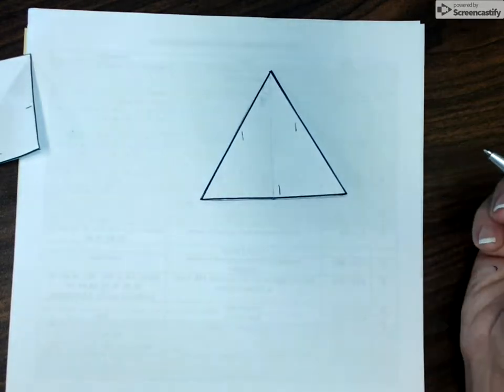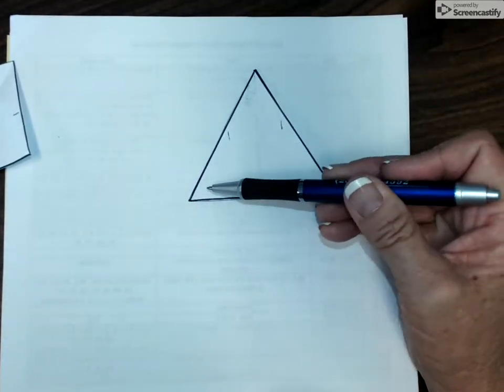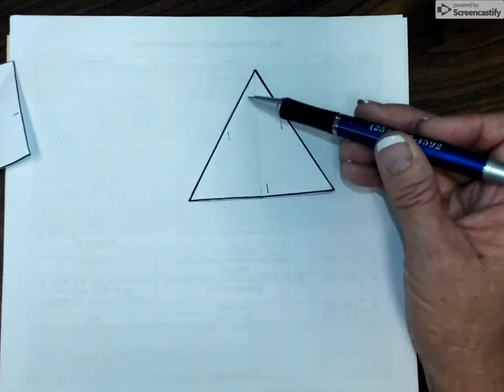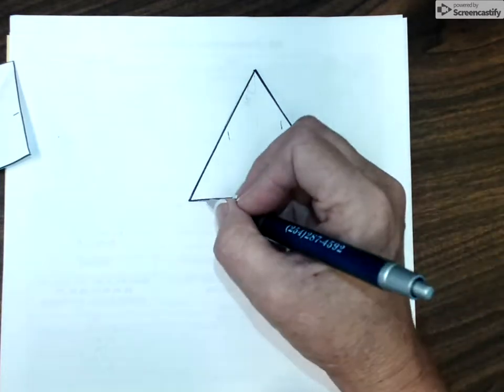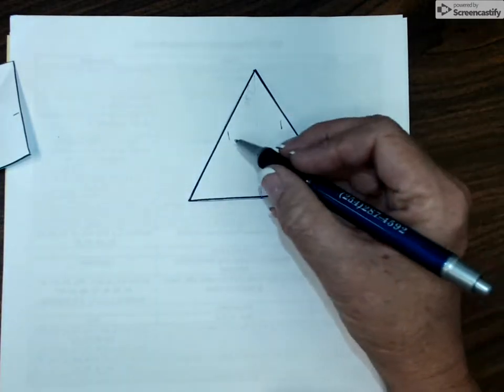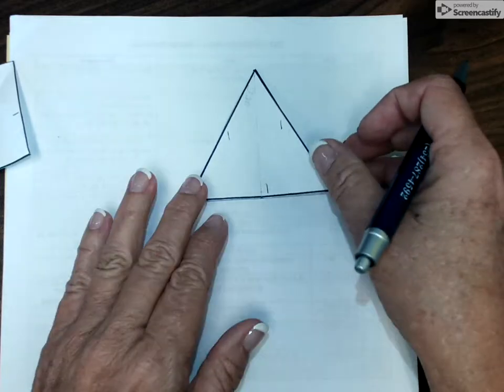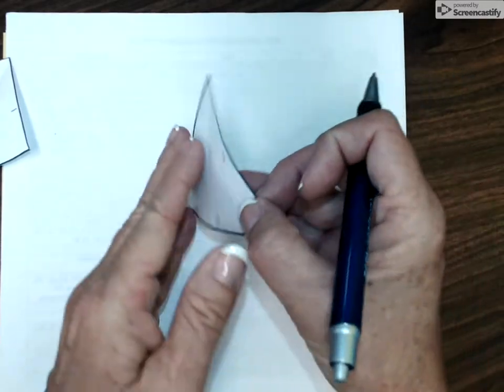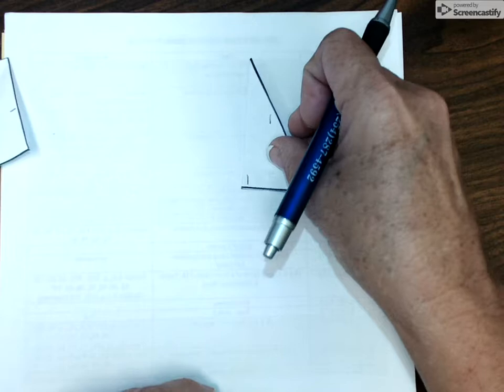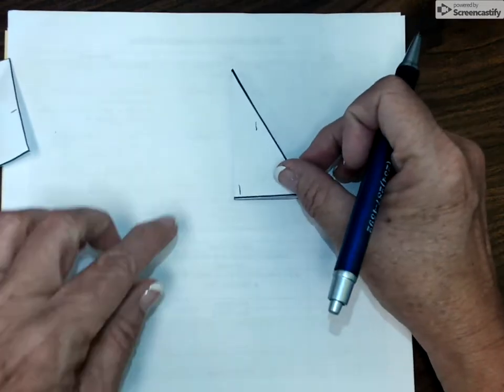Because it's an equilateral triangle, and we remember from geometry, equilateral means all sides are the same and all angles are the same. So every angle is 60 degrees. Every side, we're saying, is 1 unit. And I'm going to take this triangle now and fold it in half. So it looks like this.